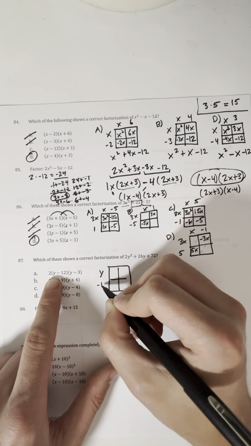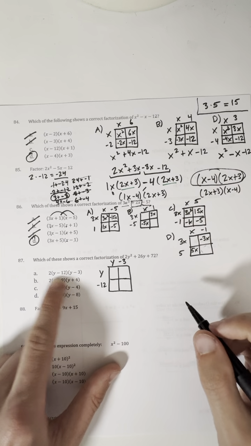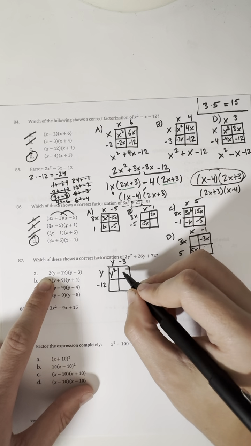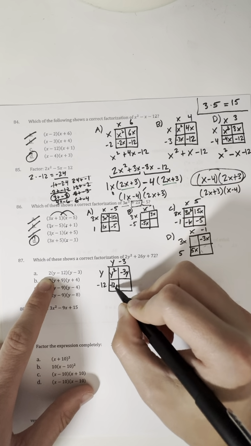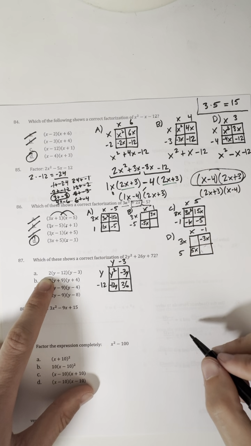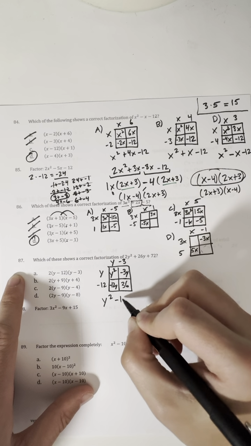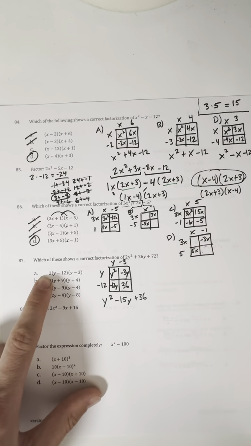y minus 12 times y minus 3. Don't forget though, there's a times 2 out front. So this gives me y squared minus 3y minus 12y and then plus 36. So this becomes y squared, these combine to make minus 15y plus 36. But we can't forget about the 2.